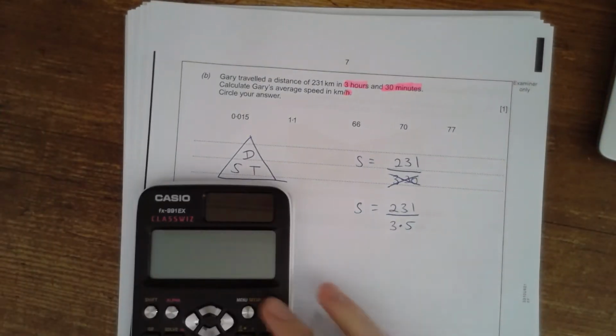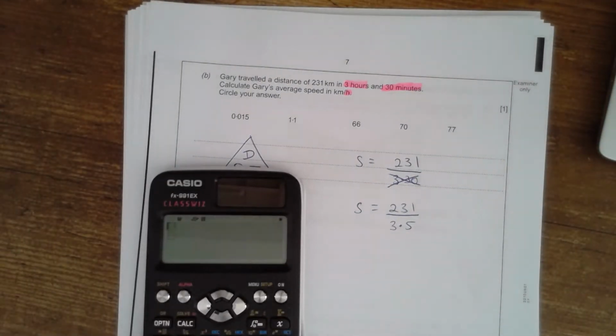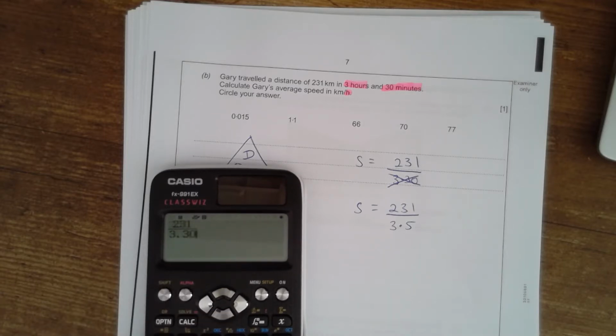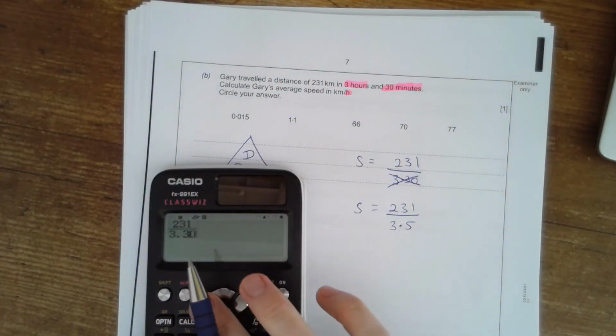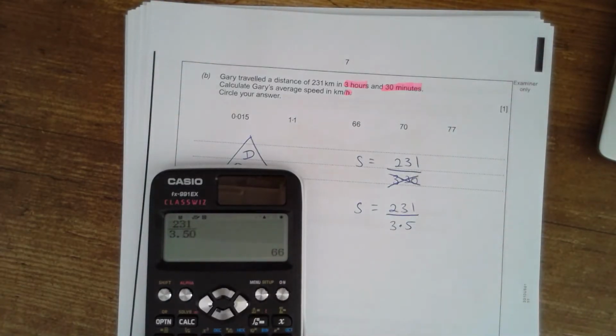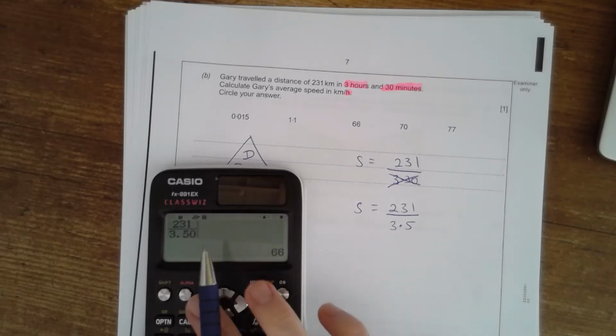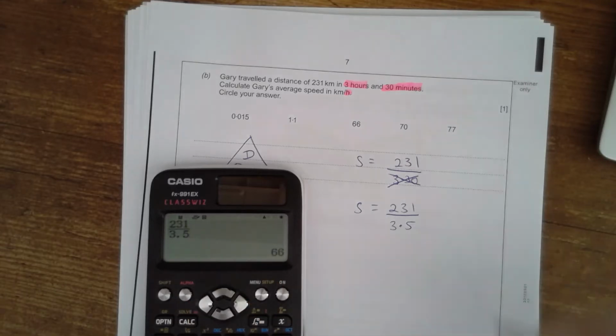Now, also what I'll show you that they'll do is if I put in 231 over 3.30, we get the answer 70. That's one of my answers, okay? They pre-think these things through to give you an obvious answer. If I have it as 3.5 or 3.50, just change that to 3.5, you see the answer is 66, okay?